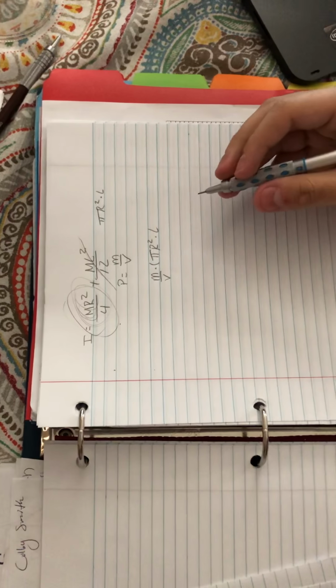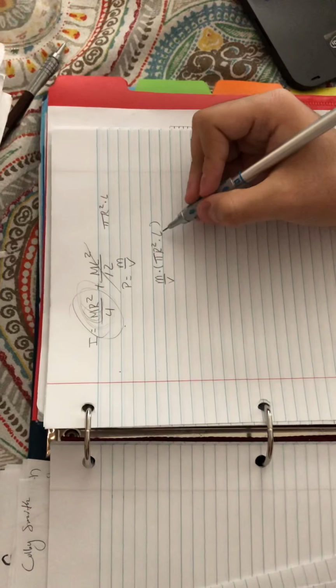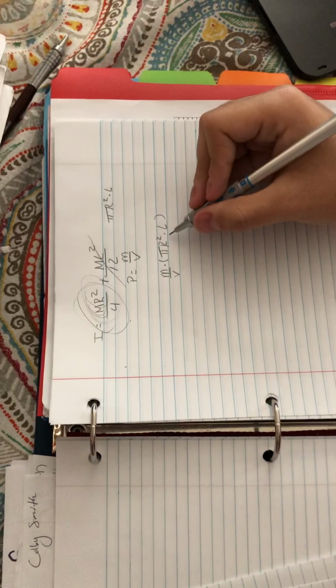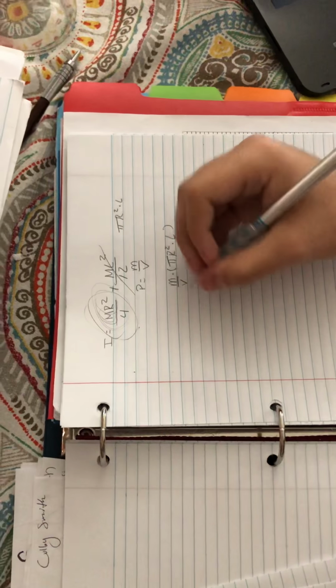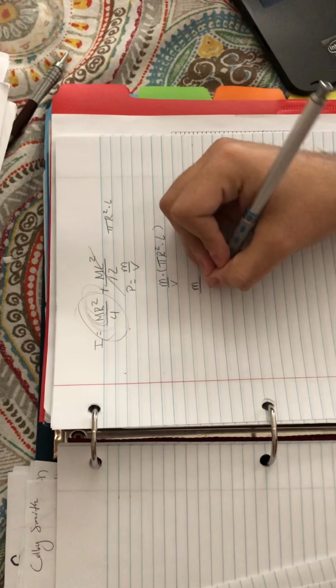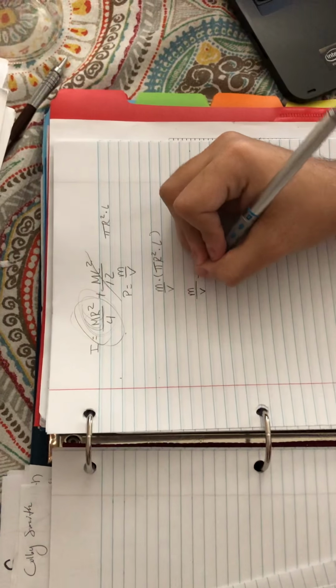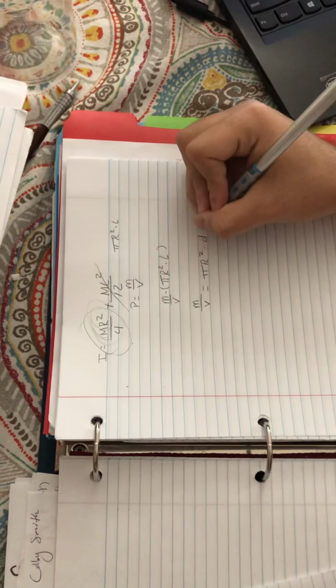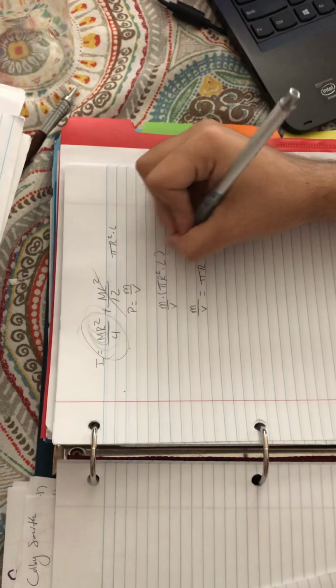So what we're going to do is plug this in. Density is mass over volume, and the volume is equal to pi r squared times dz. This is the thickness of the disk, which is technically the same as length.